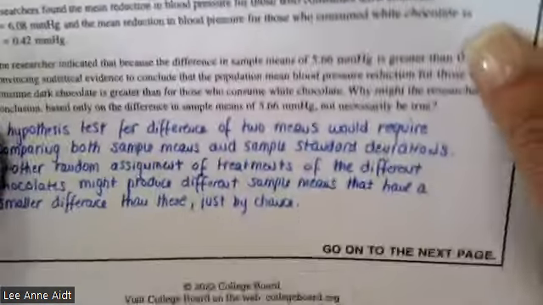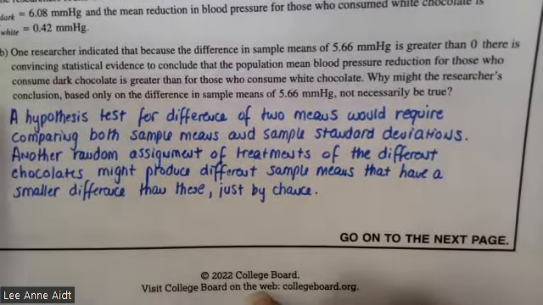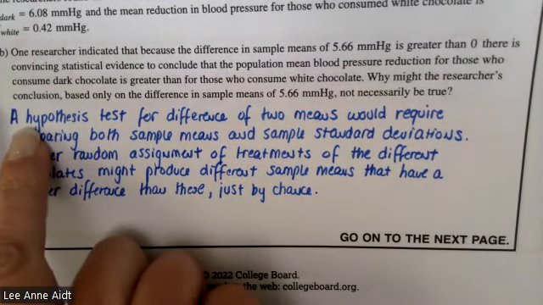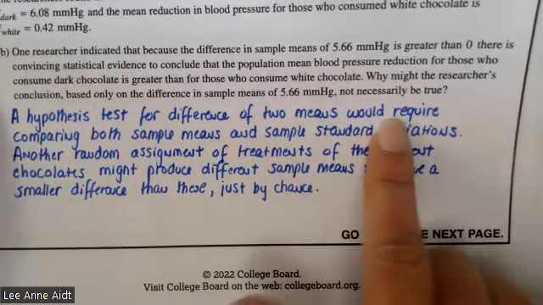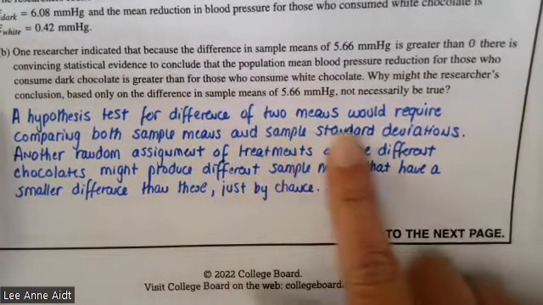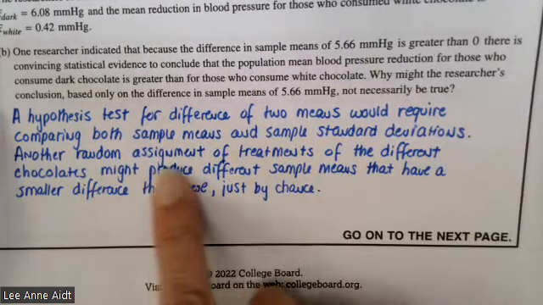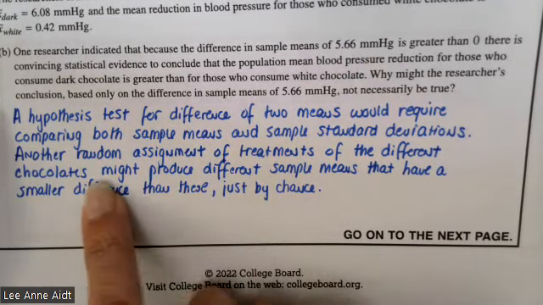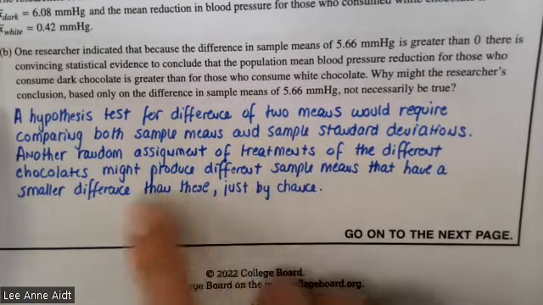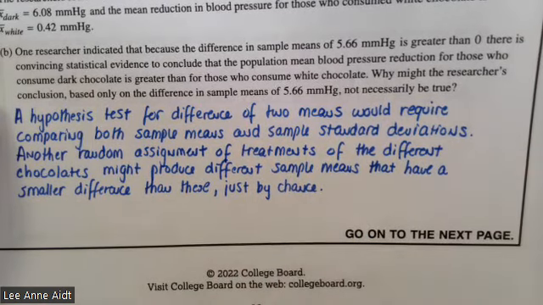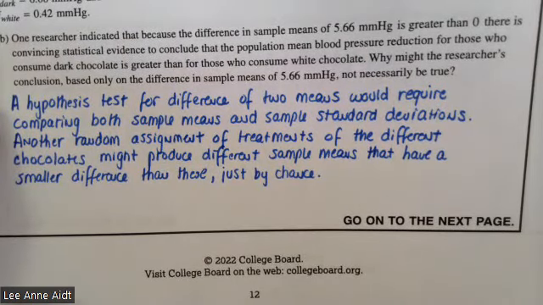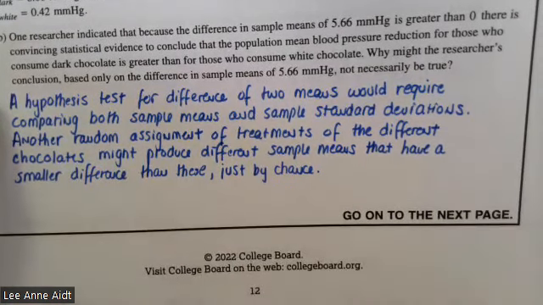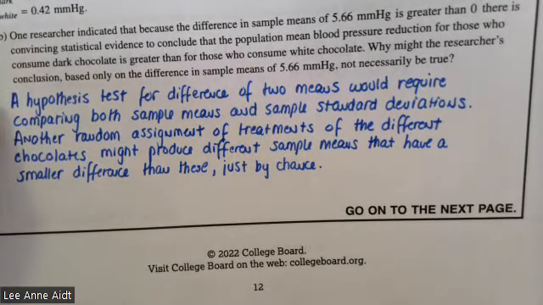Okay, this is what I put. Again, I'm not shocked if we didn't do well on this part. When I was doing this on the couch, I was like, this one's gonna be rough. A hypothesis test for difference of 2 means would require comparing both sample means and sample standard deviations. Another random assignment of treatments of the different chocolates might produce different sample means that have a smaller difference than these just by chance. I didn't really love that, so I'm with you if you didn't love that either.